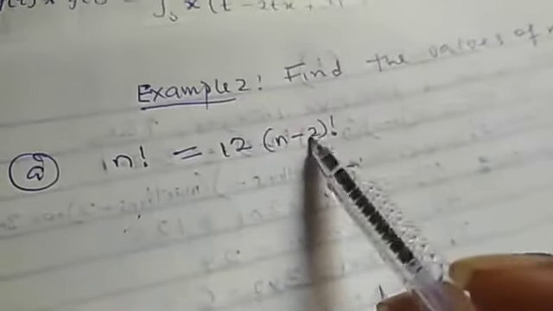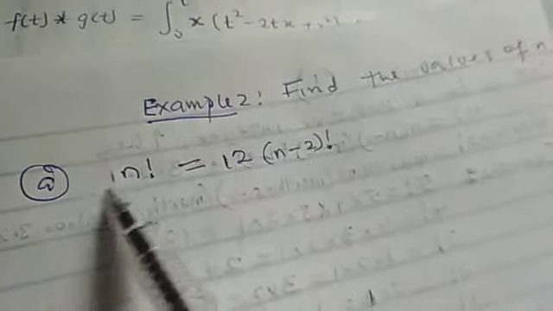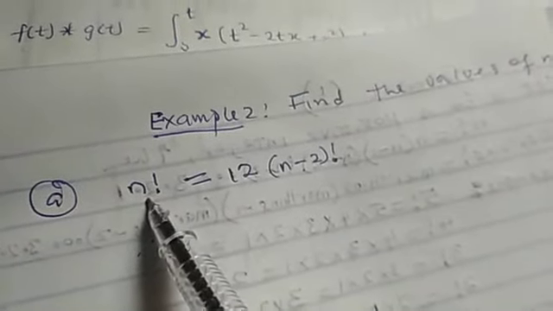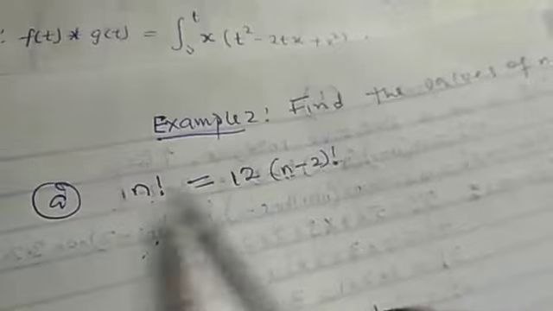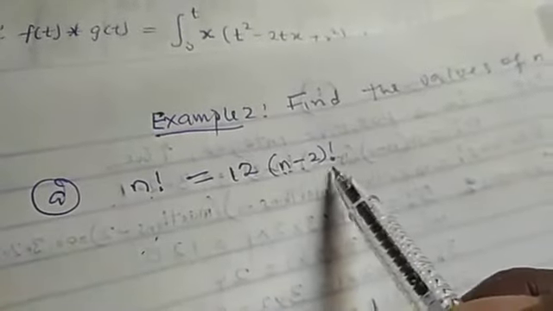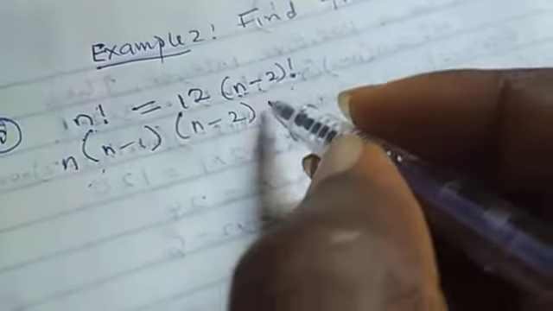Here we want to find the value of n. I have n factorial is equal to 12 times (n minus 2) factorial. The first thing is I have factorial in 2 places. I'll first think of which one is the highest of these 2. So n factorial is more than (n minus 2) factorial, so I have to reduce this one. I will now use the formula, which says that n factorial is n times (n minus 1) times (n minus 2). But I have to stop here.